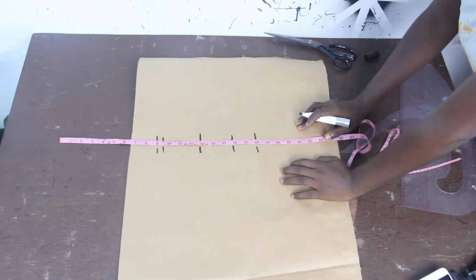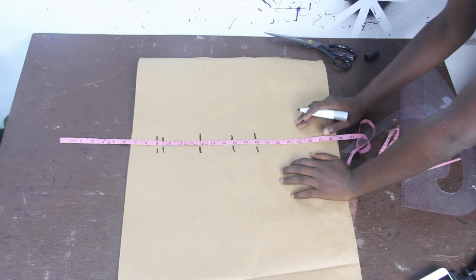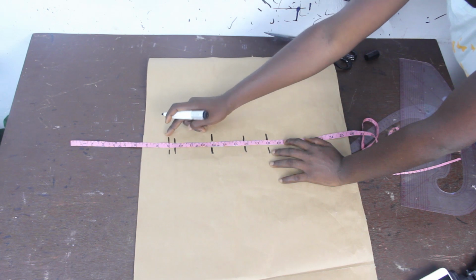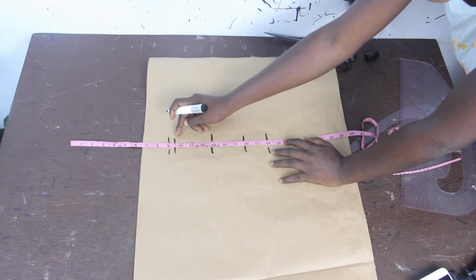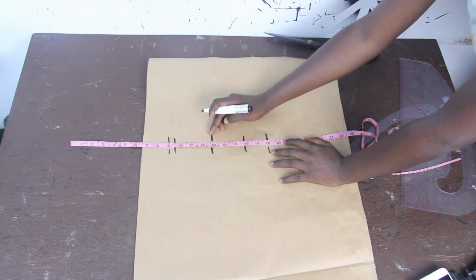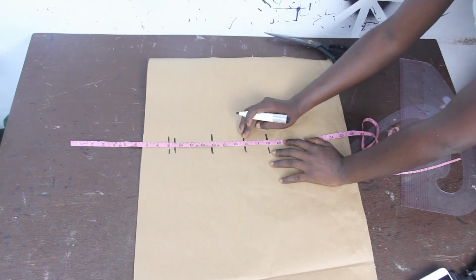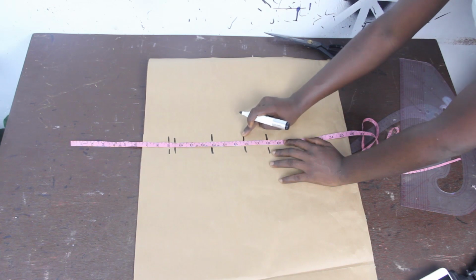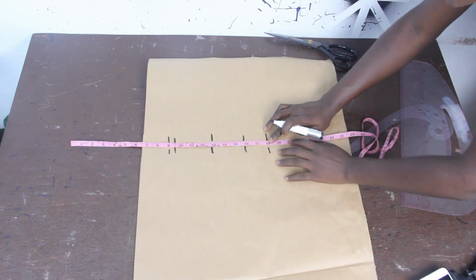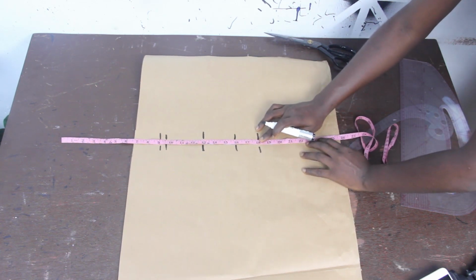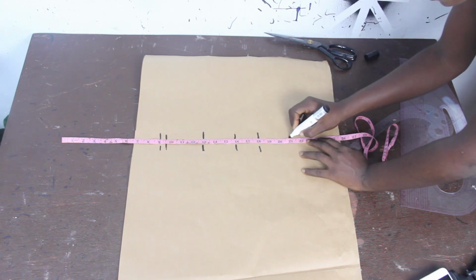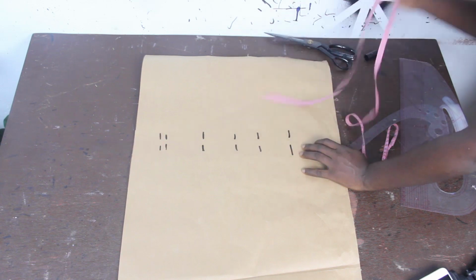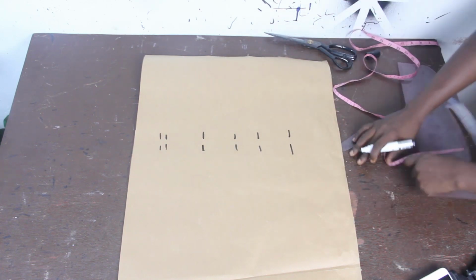We'll be marking our basic lines. So we have our armhole, which is 9 inches, our bust, which is 9.5, our bust point 13 inches, under bust 16 inches, our waistline 18 inches, and our top length I'll be making use of 21 inches. So these are the basic lines. I will go ahead now and connect my lines together.